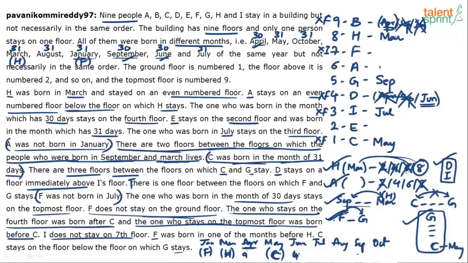Yeah, so 9th floor is April, this is done. 8th floor is March, is also done. September here we know. This is June we know. This is July and this is May. What else do we know? F, A and E. Only 3 months are left out, right? I'm sure clues will be there. I mean, this is easy now. After fixing it, it's easy.